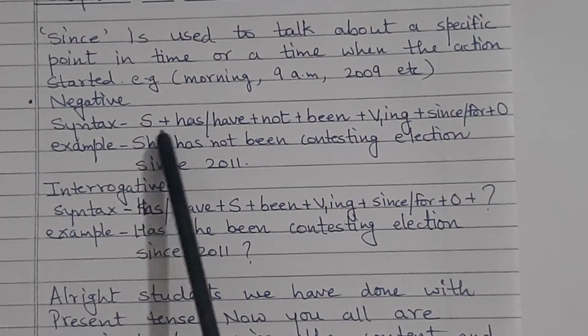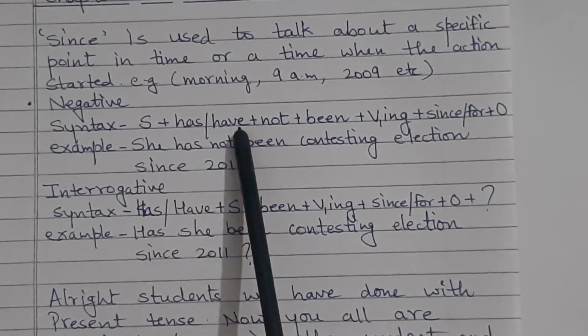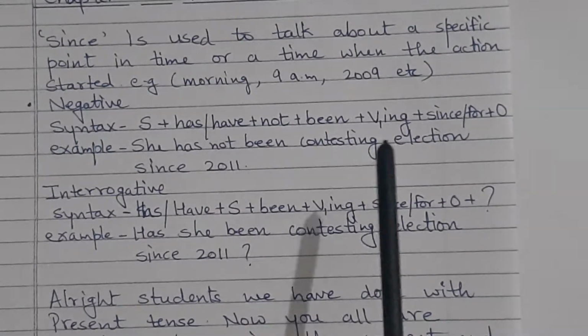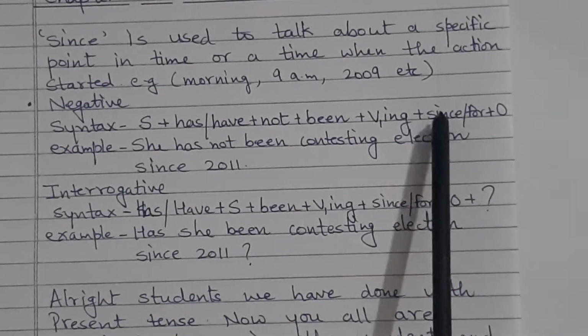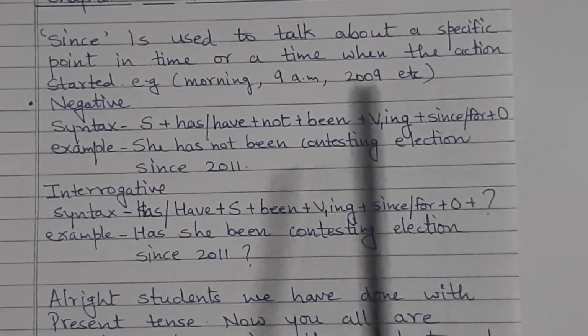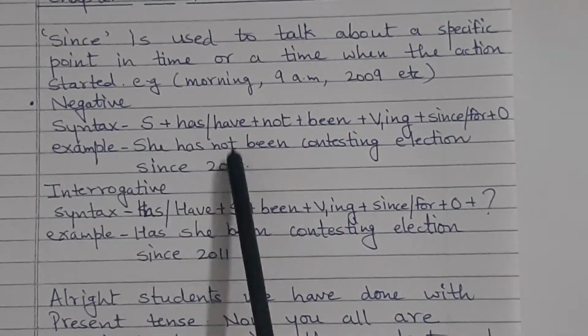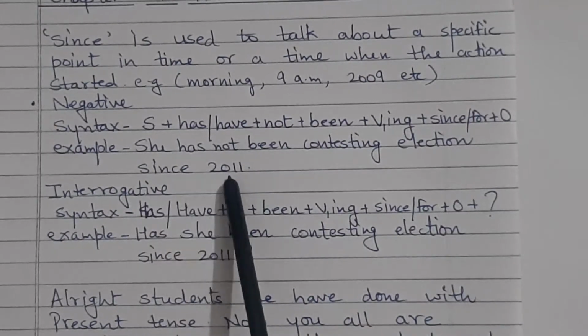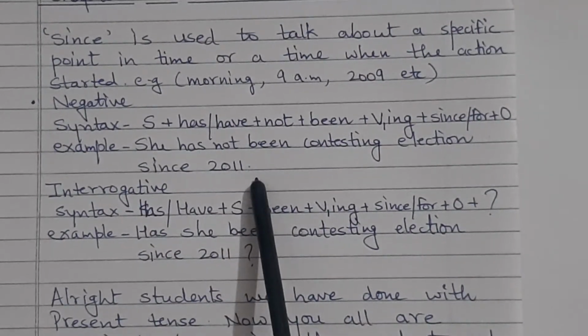And how do we frame negative sentences with present perfect continuous tense? Syntax: subject plus has, have plus not plus been plus V1 plus ing plus since or for plus object. For example, she has not been contesting election since 2011.